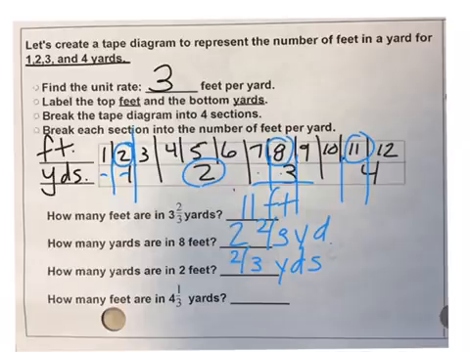Then I'm going to look at 4 feet. How many feet are there in 4 1/3 yards? So I have to draw another block. So here's my third. So 4 1/3 yards is going to be 13 feet. They're asking you to make a prediction.